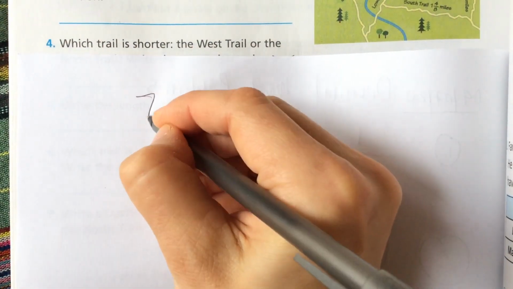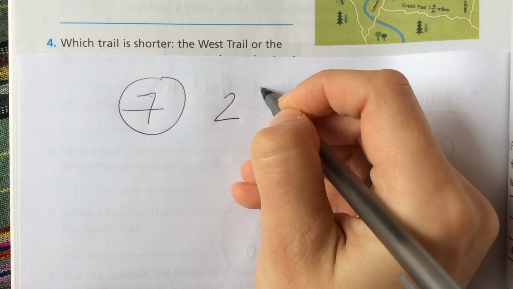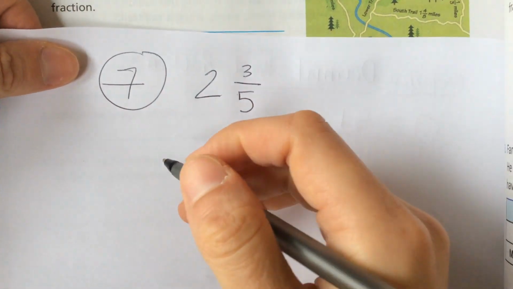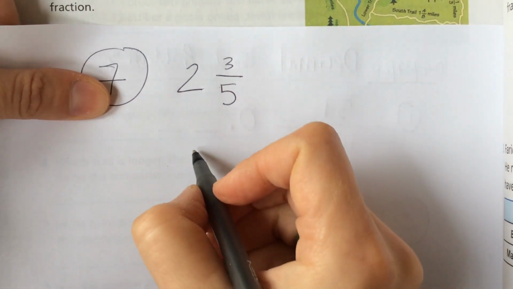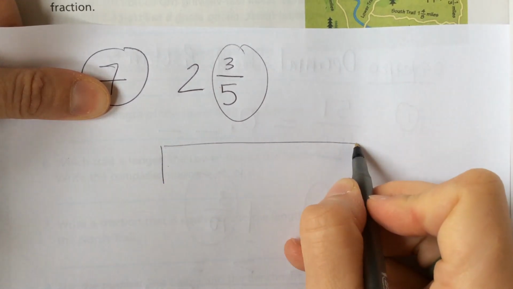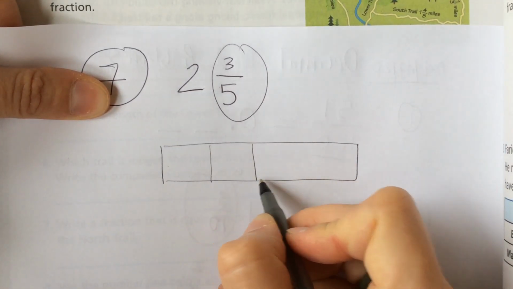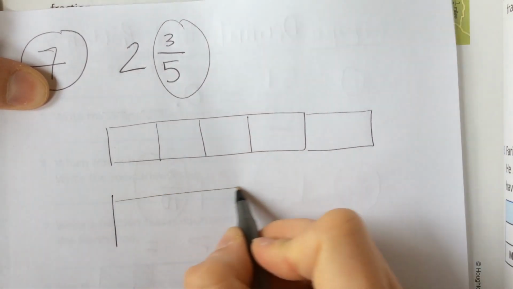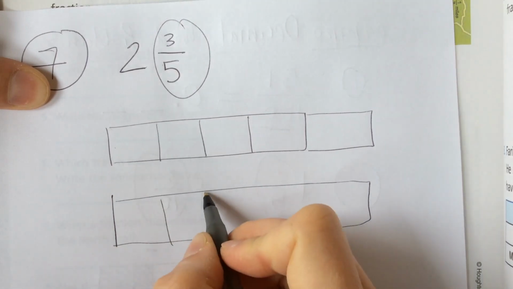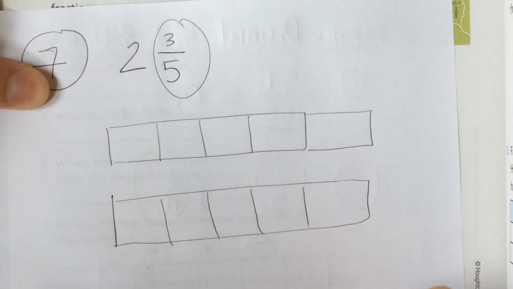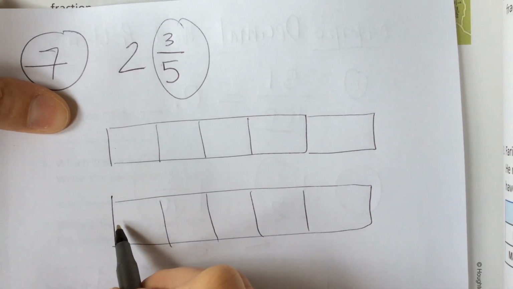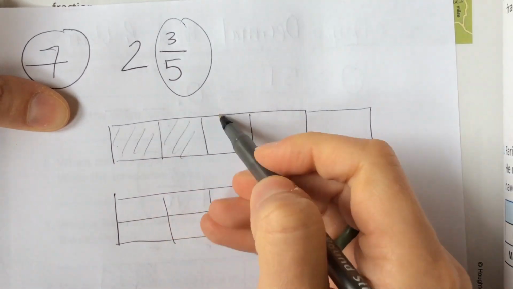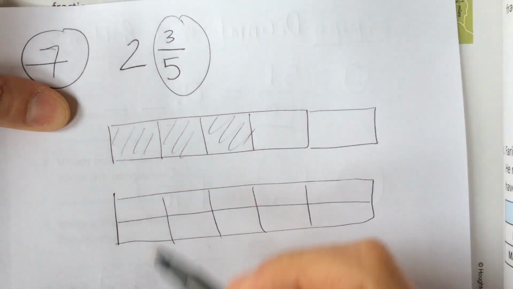So you'll be taking 2 3/5, and you need to make an equivalent fraction, an equal fraction. So I would be then taking this 3/5, and you then need to make an equal fraction. So first I would draw in the fifths, and then remember the trick. To make an equivalent fraction, you draw a line. So you've got 3/5. What is equal to 3/5?